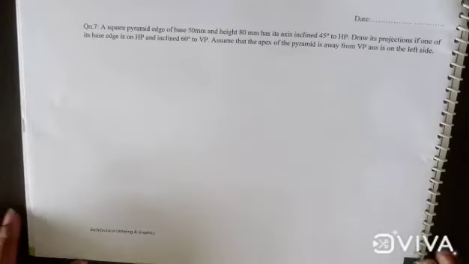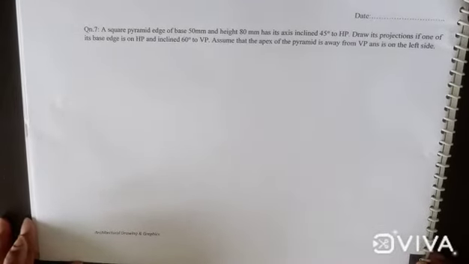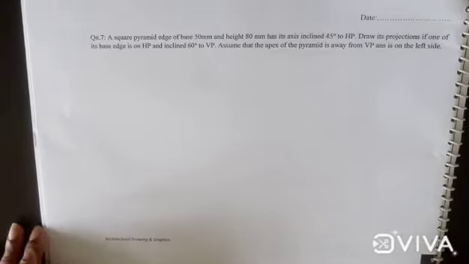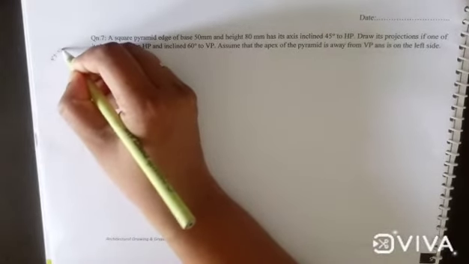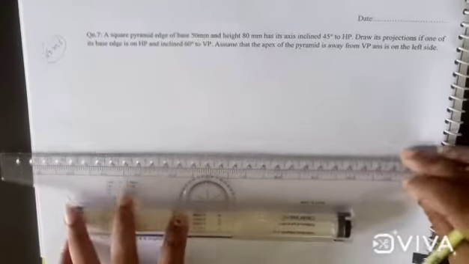Seventh question: a square pyramid resting on HP, making its edge an angle 60 to VP and axis making an angle 45 degree to HP. Okay, I'm taking the dimension as 25 and 50. 50 is the height and 25 is the base dimension.